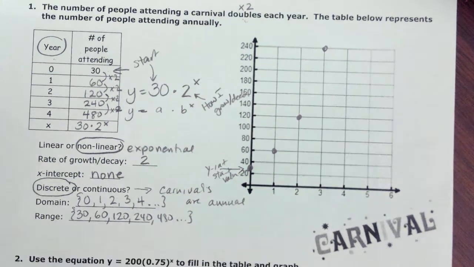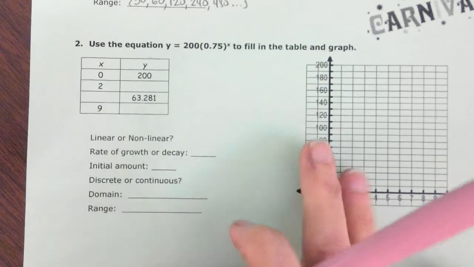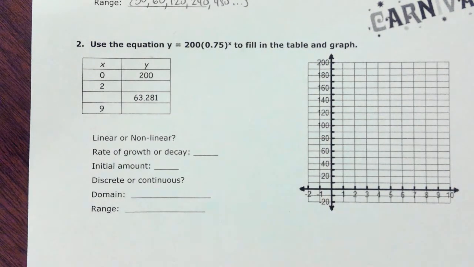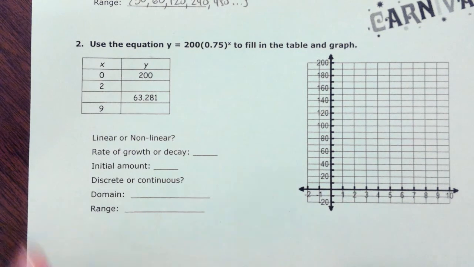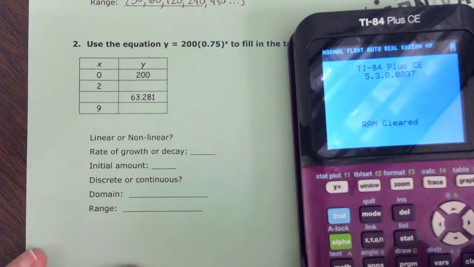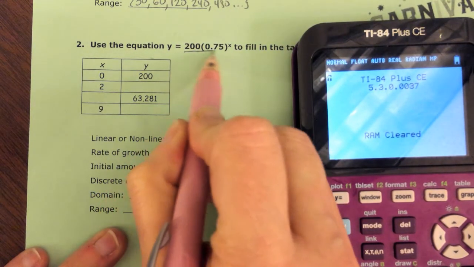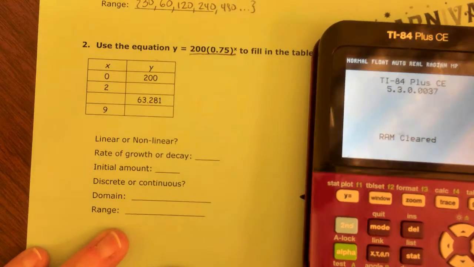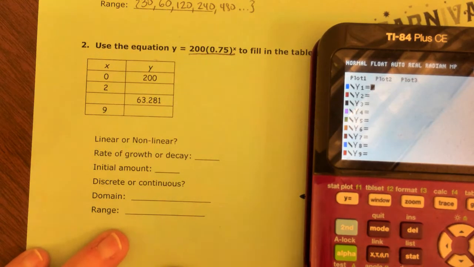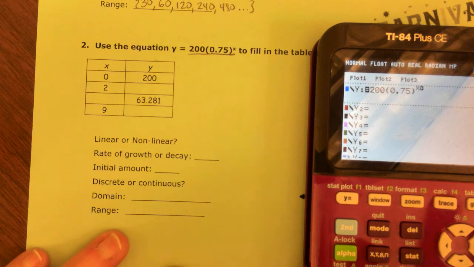Okay? So let's look at the second example. Now for this one, do I have a situation that goes with it? I don't see one. So if I don't have a situation that goes with it, then I don't have any information to limit this graph. So what we're going to do is use this function right here to fill in this table. We're going to go to y equals 200 times 0.75 to the x power.